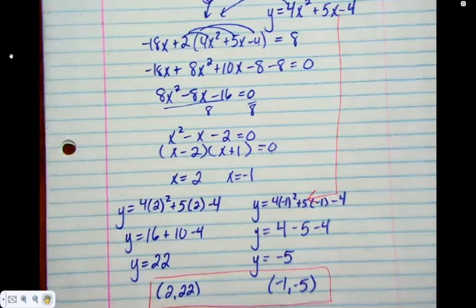Let's practice another one. Another quad-quad system.